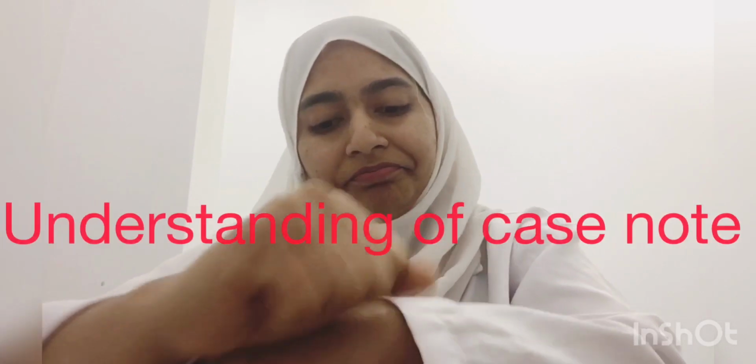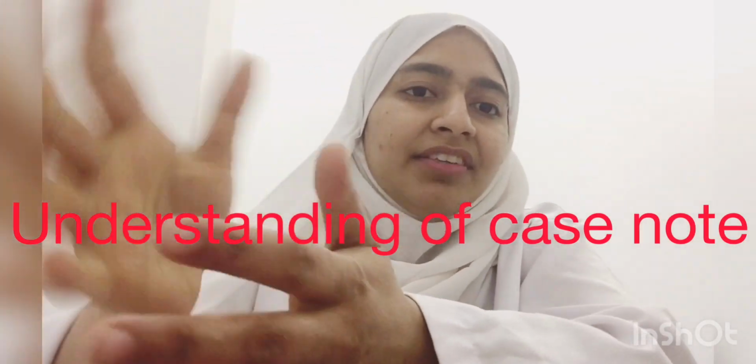fulfillment. Next one, understanding your case notes. How will you understand? The case note is the question that is given in your examination. It is a sheet of paper. There will be a history of the patient. In this history, there will be social history, medical history, the discharge history, the care given, and the medications given. Everything will be mentioned. So just take what you need.